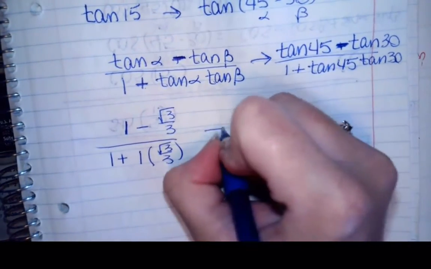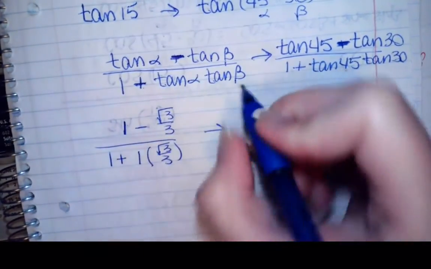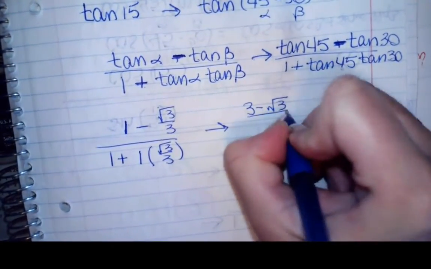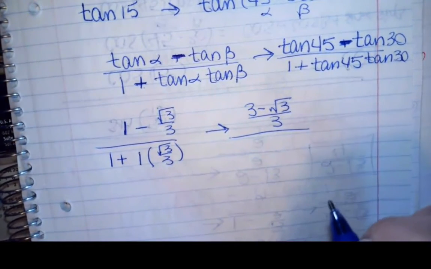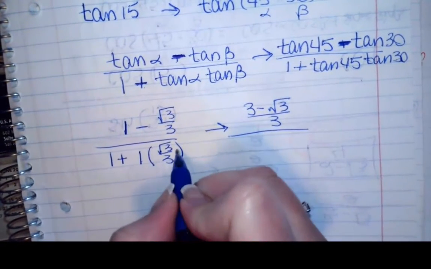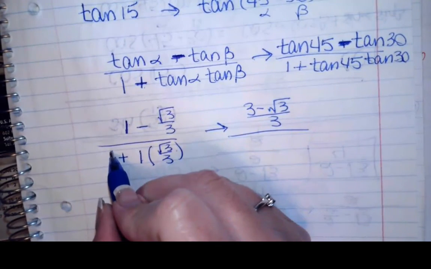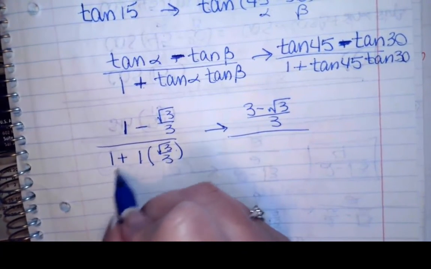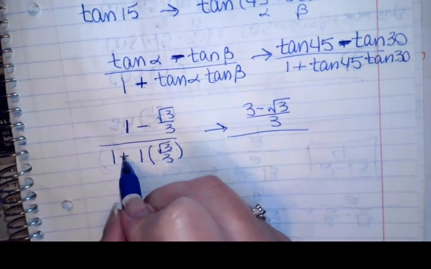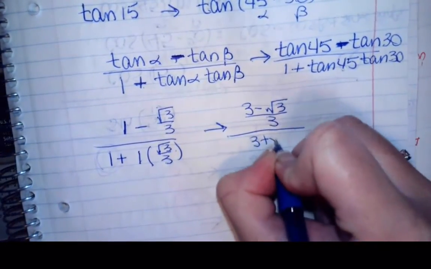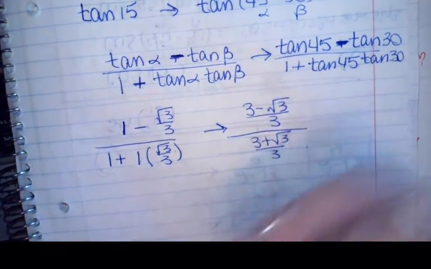Okay, so what I have, this is going to be a 3 over 3. So 3 minus root 3 over 3 over. And then 1 times that is going to be root 3 over 3. So this is going to be 3 over 3 plus root 3 over 3. So that becomes 3 plus root 3 over 3.